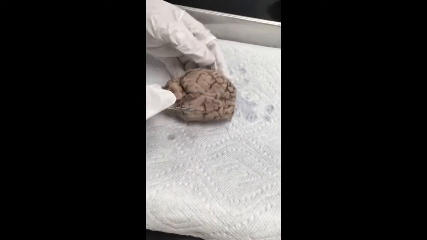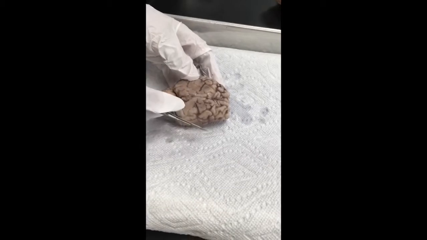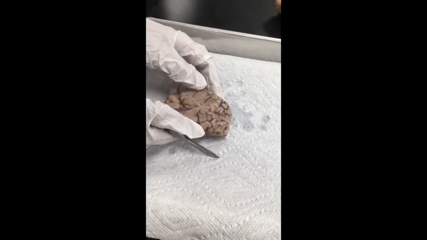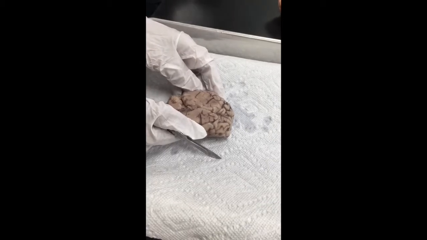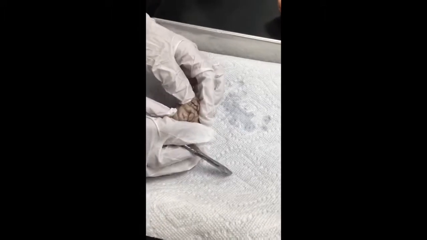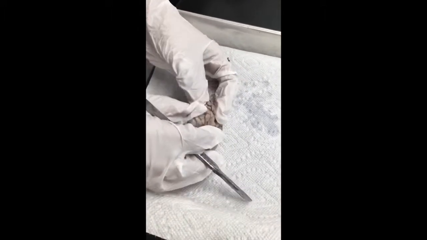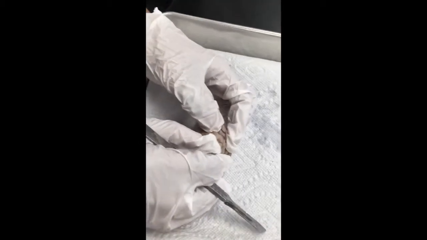So now we are going to find the insula. Where is the insula? It's under the parietal, frontal, and temporal. It's going to be around here. So let's see if we can see it. Oh, the one that's inside. You see it?